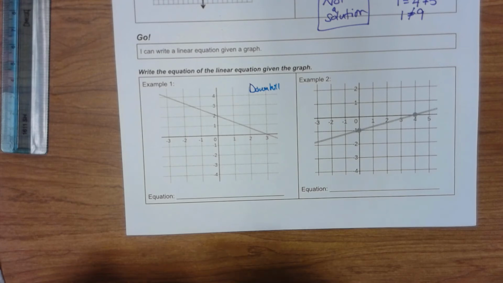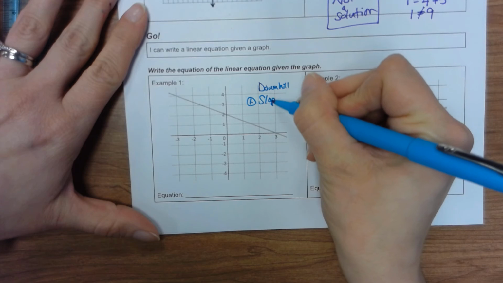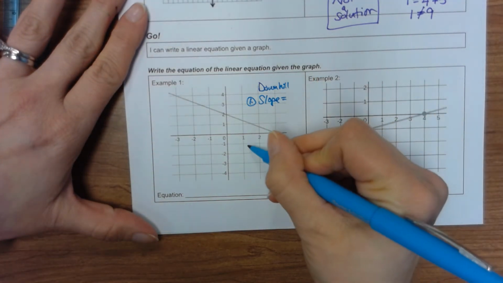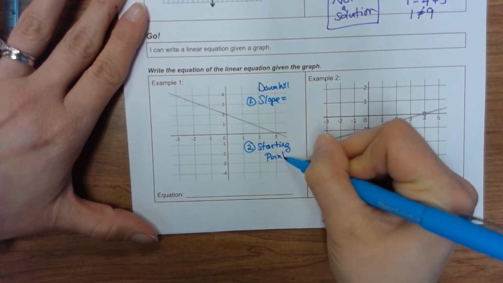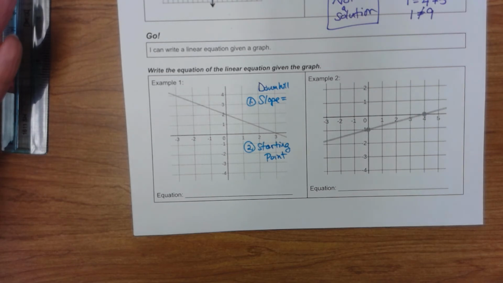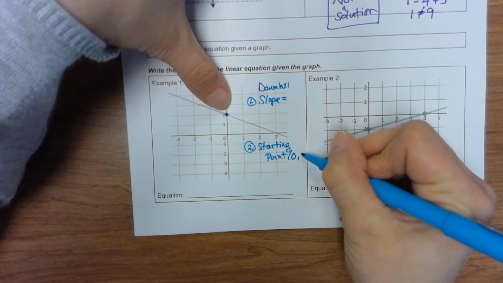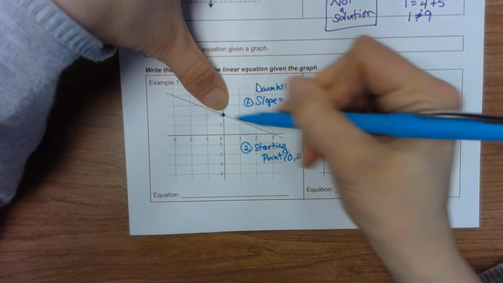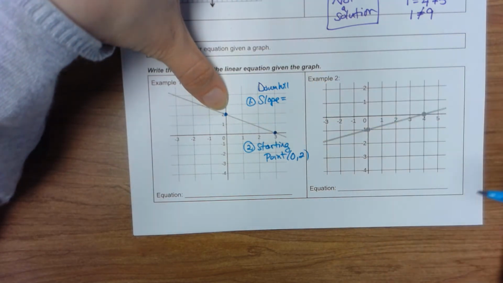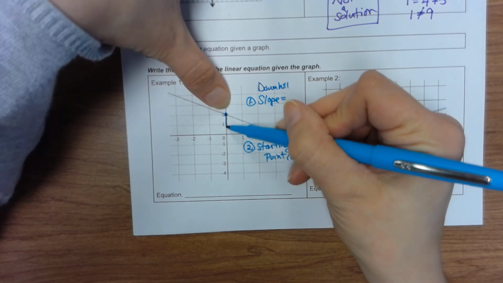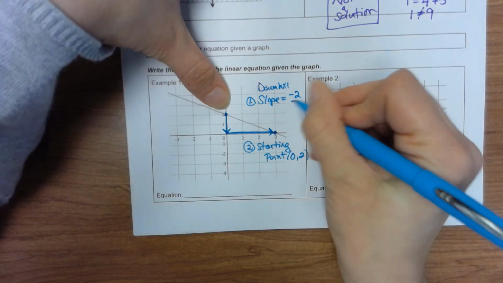There's two things you need to write an equation. One of the things is slope, and then the other thing, number 2, is the starting point. If you can find a starting point on the y-axis, this would be really easy. And I see one right there. The starting point is 0, 2. Now let's try to figure out the slope by finding another point. That's not good, but this one right here, that one's super good. So I would go down to -2, and then I would go over 3, -3.